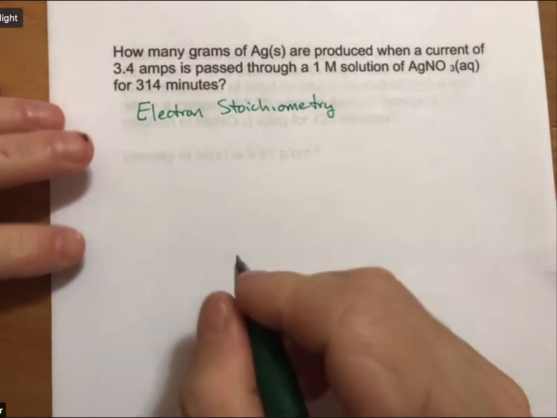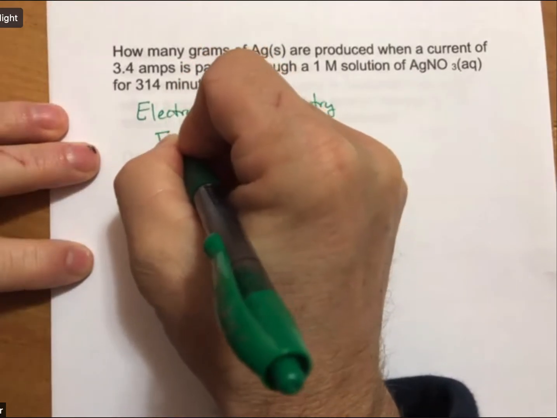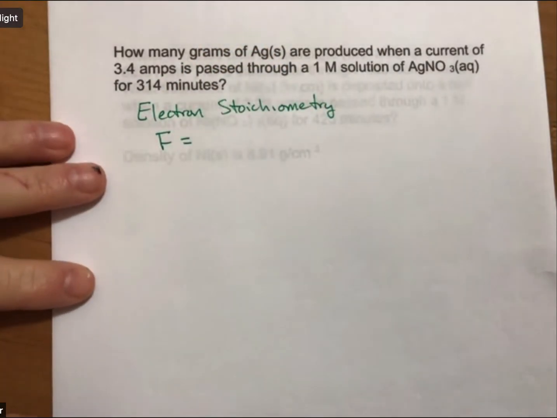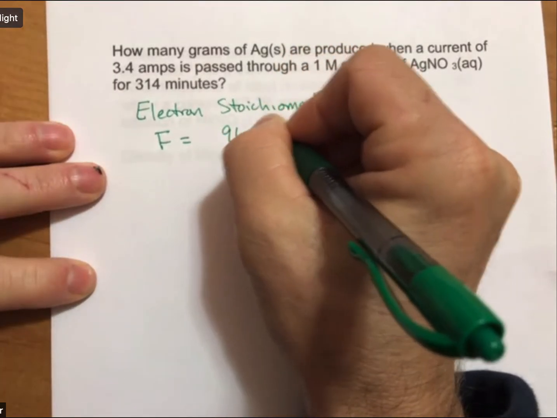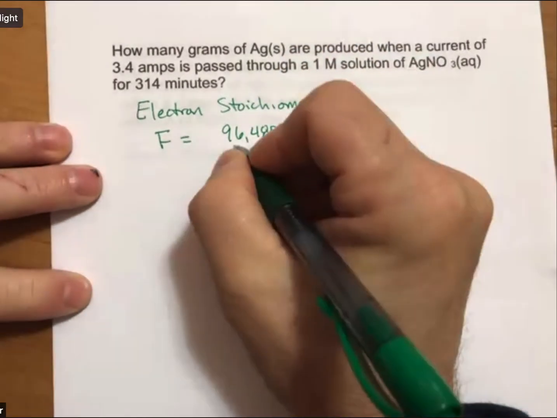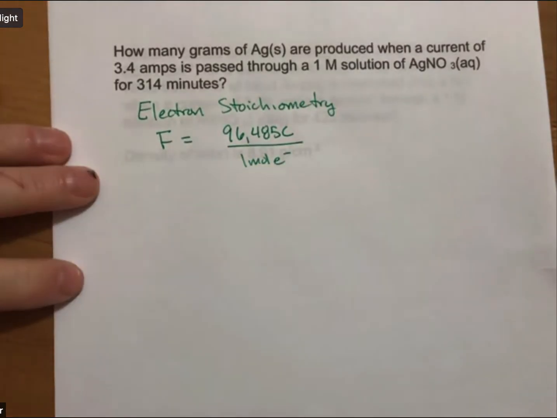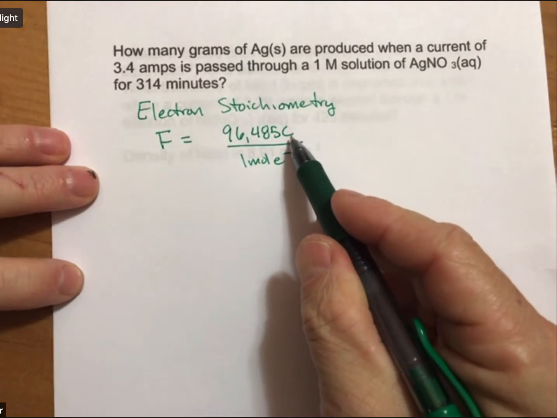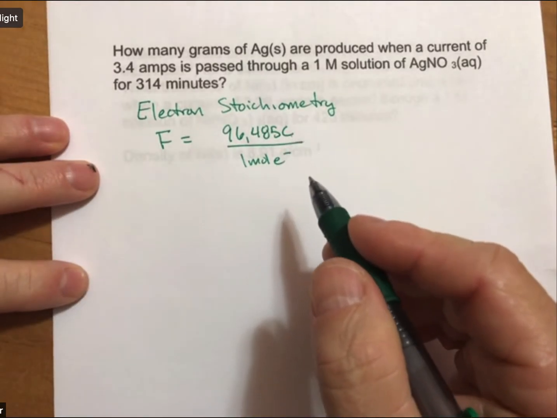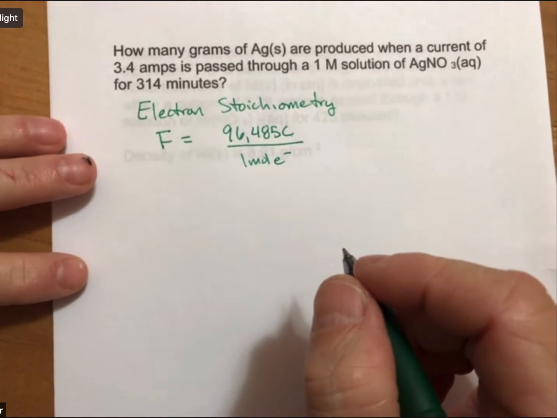And the key to this is that the Faraday constant, which is our F, capital F, says there are 96,485 coulombs per 1 mole of electrons. And coulombs is a unit of charge, and we've already seen that coulombs times volts equals joules.